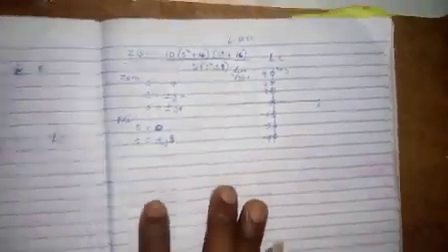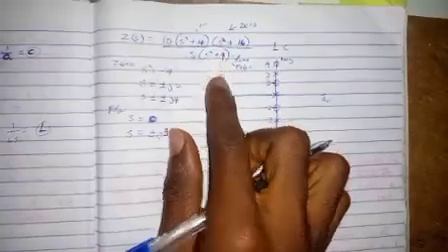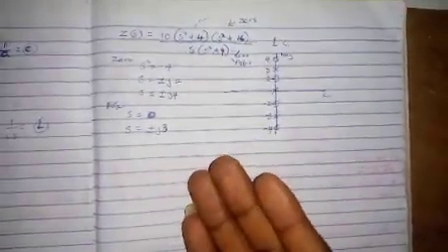So for example, if you are asked to find a Foster 1 form of this network, just know that Foster 1, Foster 2 are what?